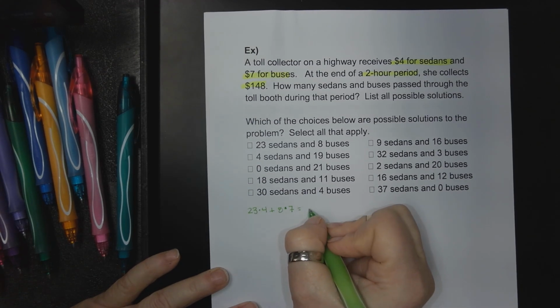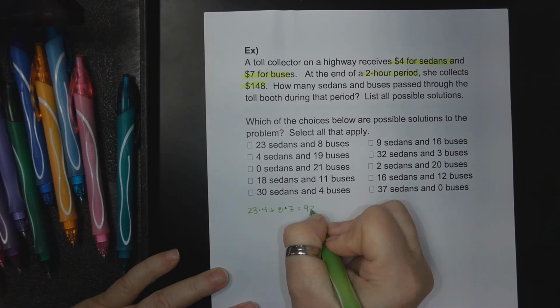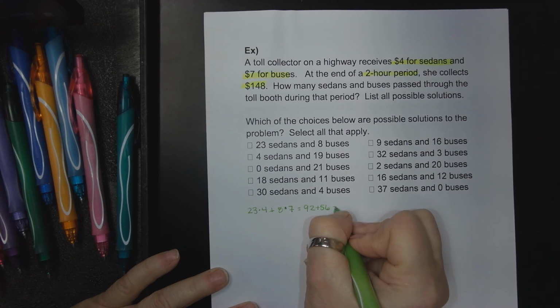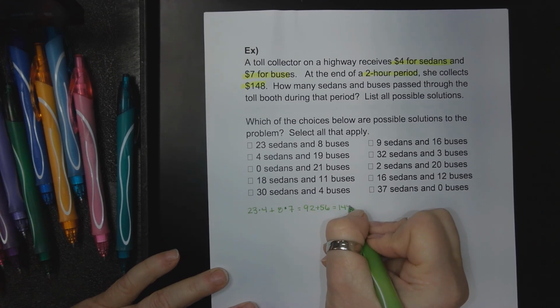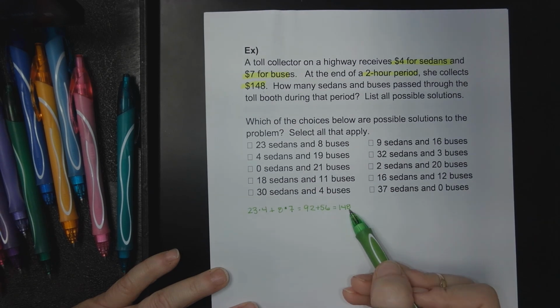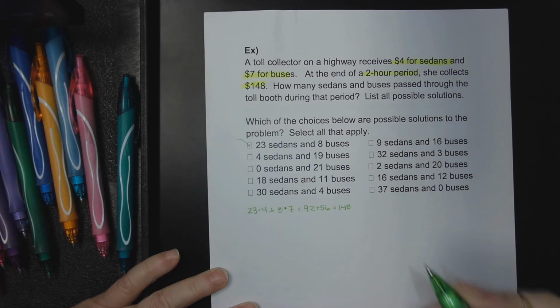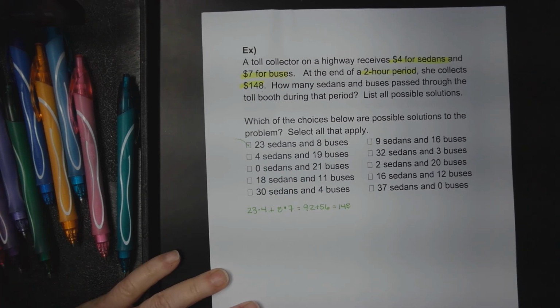So that's 92 plus 56, and that equals 148. So she collected $148. We're going to put a tick by that, okay? Because that one's good. That one added up.